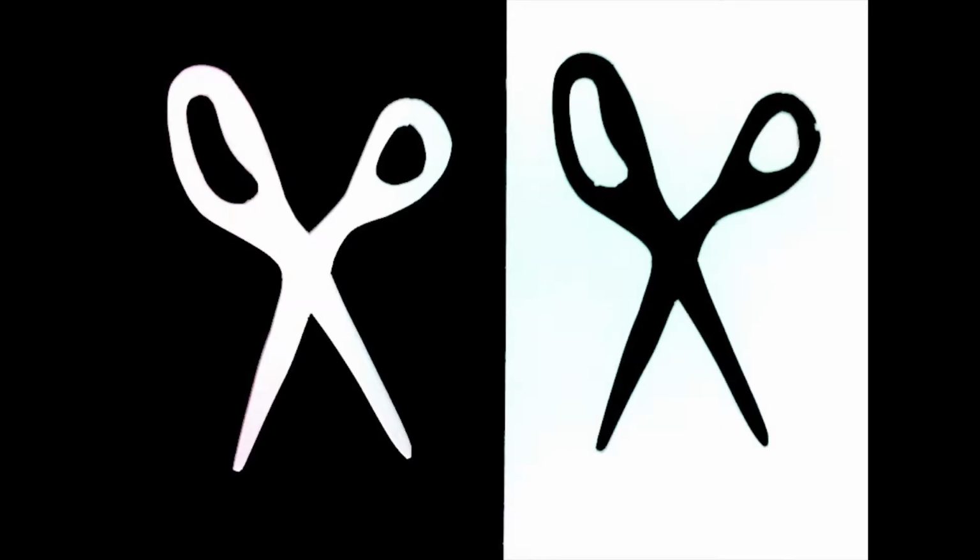Here are two scissors that are colored opposite. On the left pair of scissors, the positive space is colored white. On the right side, the positive space is colored black. Here's an example of positive and negative space to create an optical illusion. At first, it looks like a vase until you look closer, and then you notice that the vase is actually made of two faces.